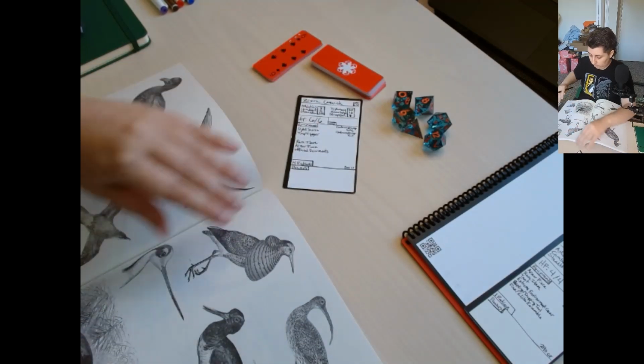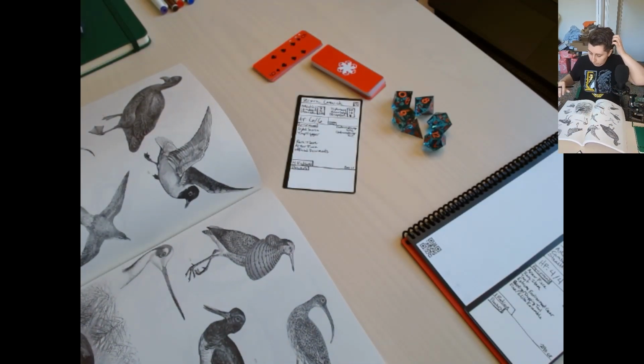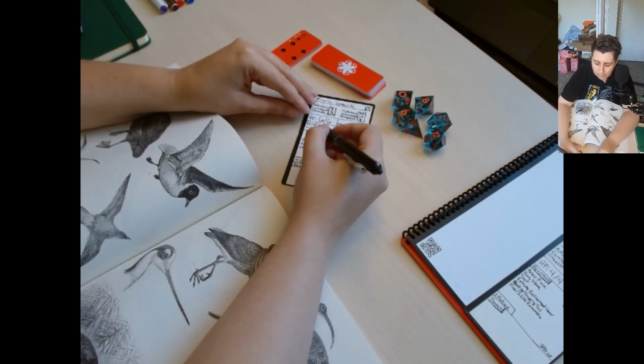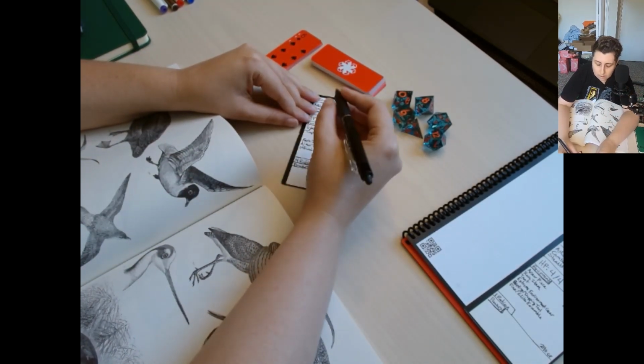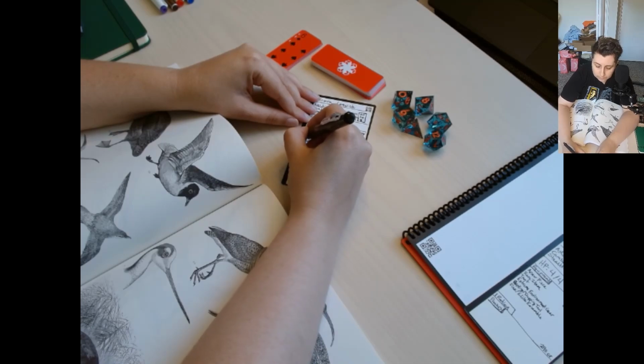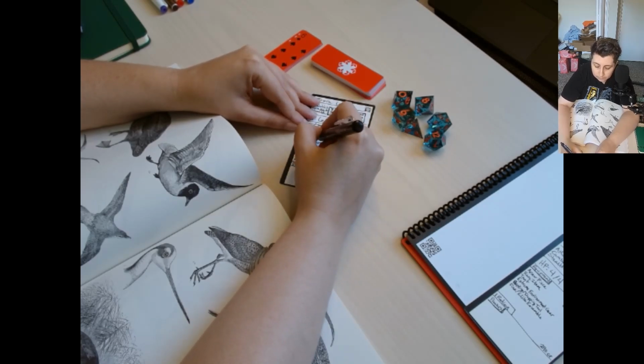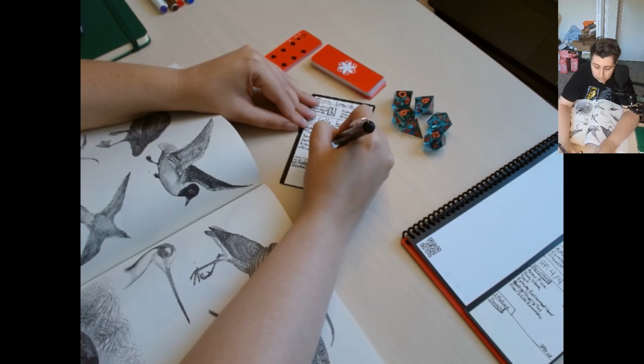I'm going to blend some of the qualities of the frog and the bird to make this kind of a hoppy biped saurian mount. It's agile and jumpy. So I'm going to put in parentheses here, biped, agile.